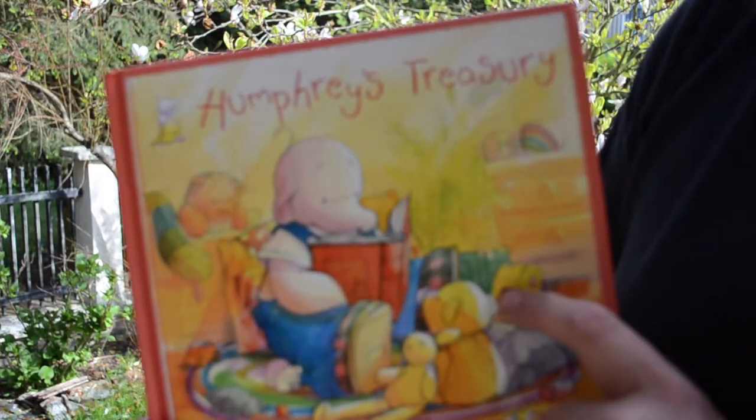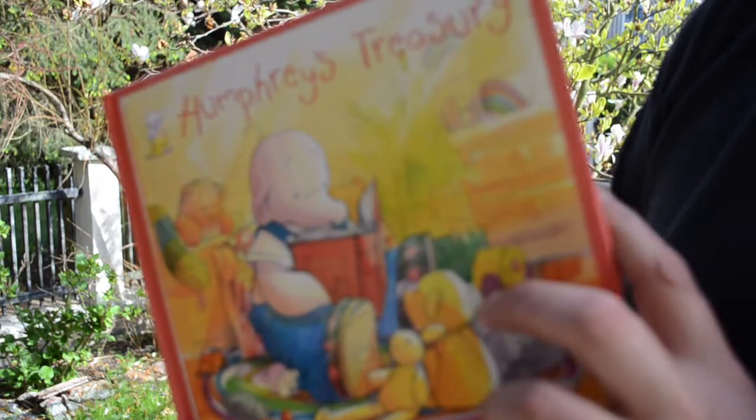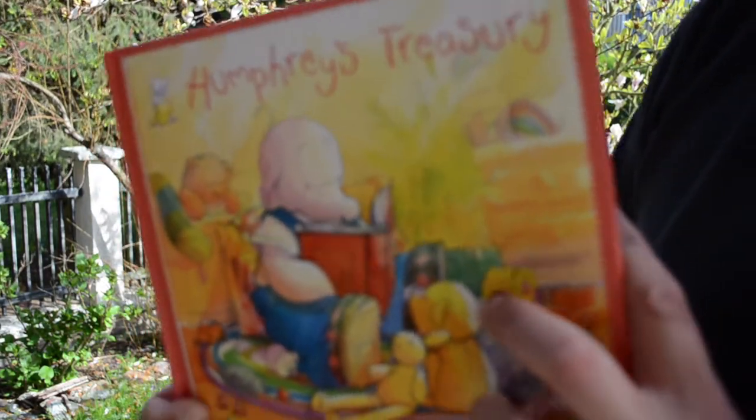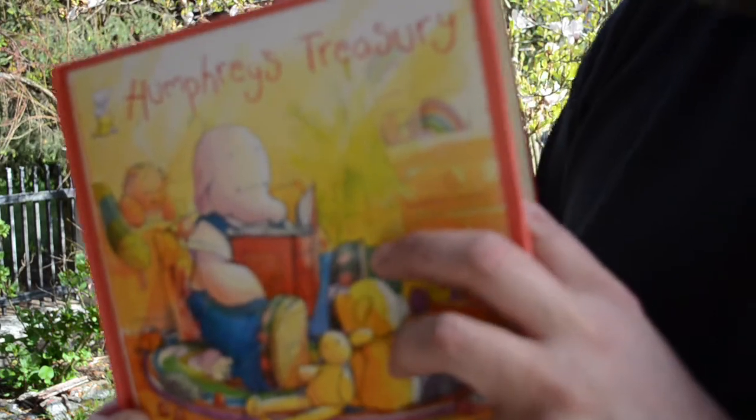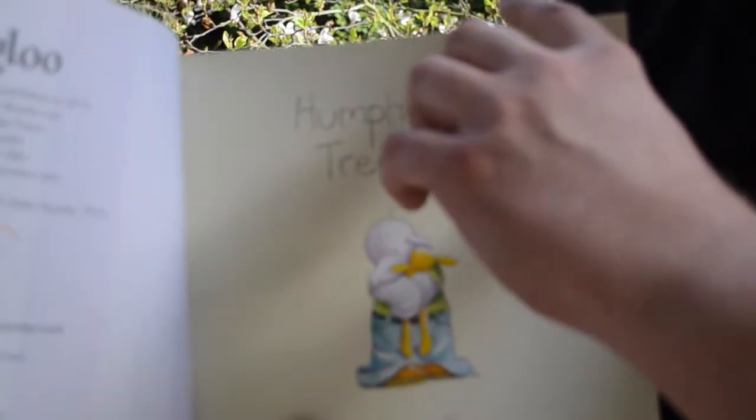Today we shall read Humphrey's Treasury, and we shall start with the Farm Adventure. This is the book Humphrey's Treasury, and we shall start with the first story called Humphrey's Farm Adventure. Here, let's start over here.